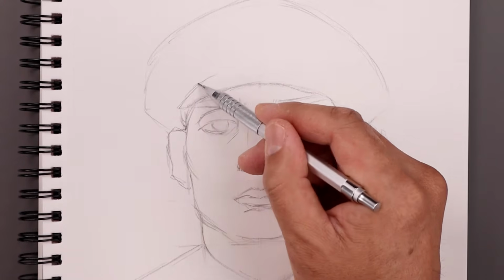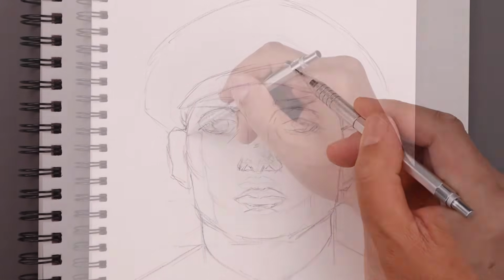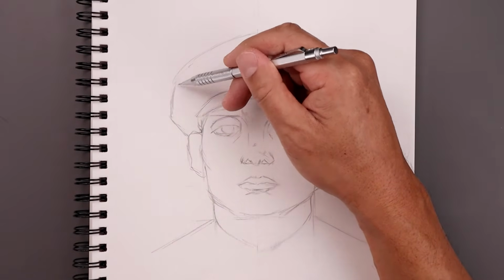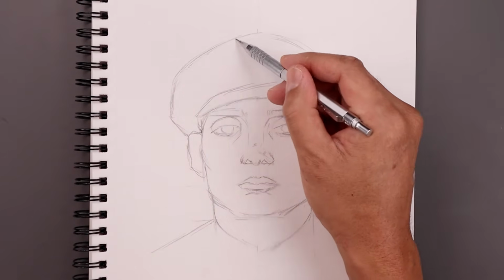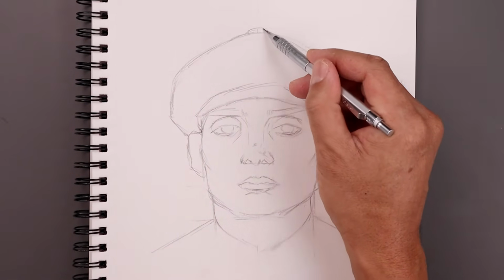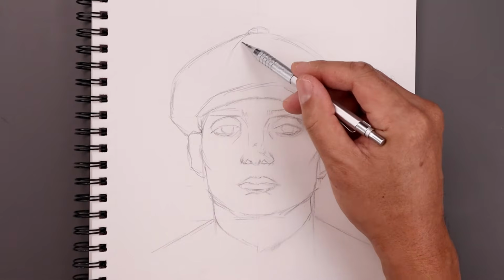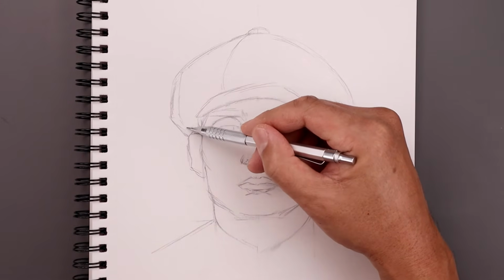Add the edge of the hat brim going across. And then we can go back and just modify the volume and shape of the hat. Go up to the middle, add that button along the top. I'm just going to add a few folds going around the side and then in.